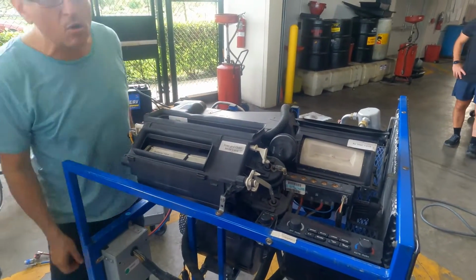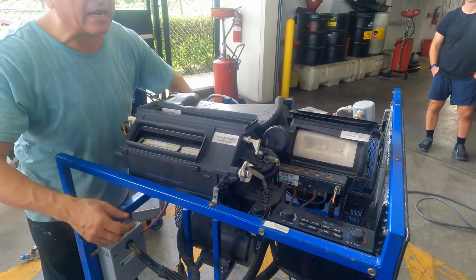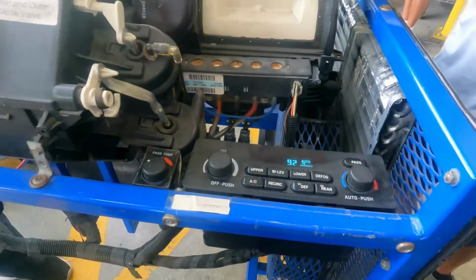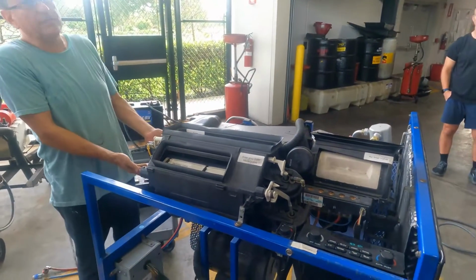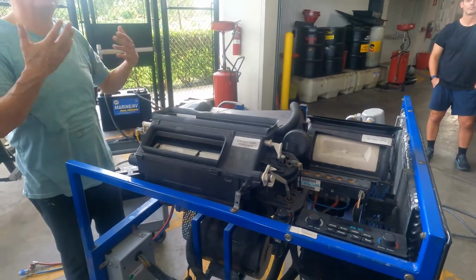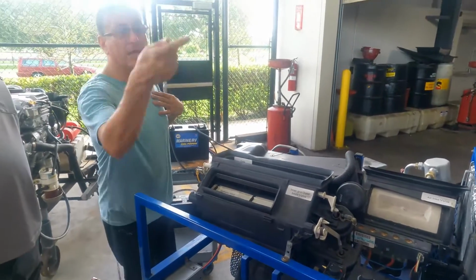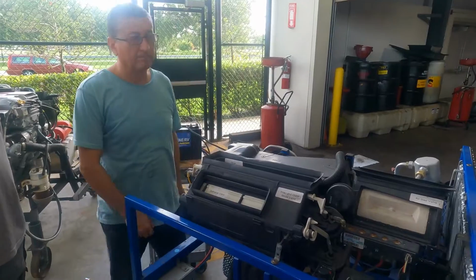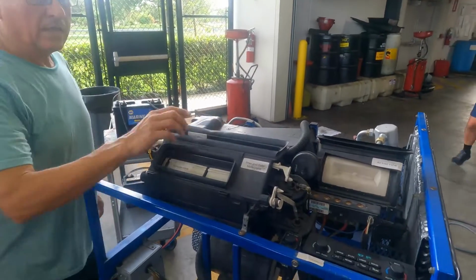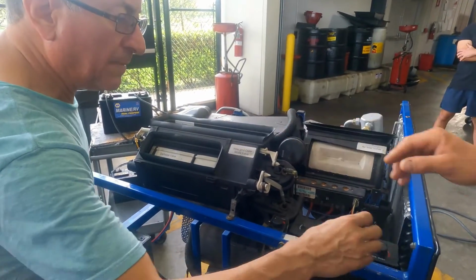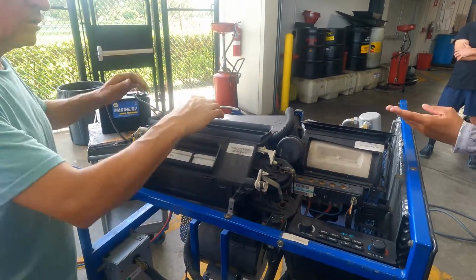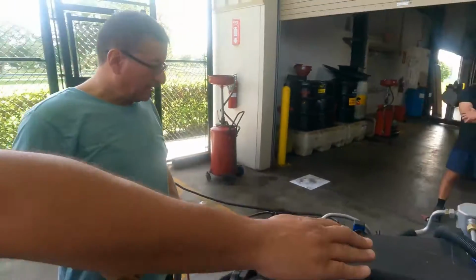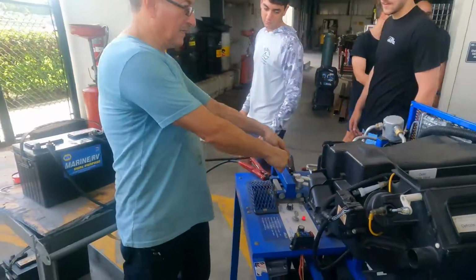Right now, I have power in the dashboard of my car. But the engine is off. I am going to turn on the motor and start the unit. Look. And now I am going to select low temperature. Come on, guys. What is this?